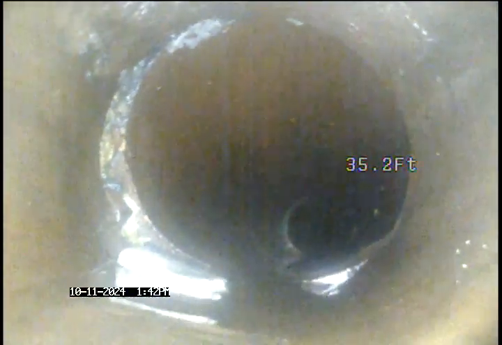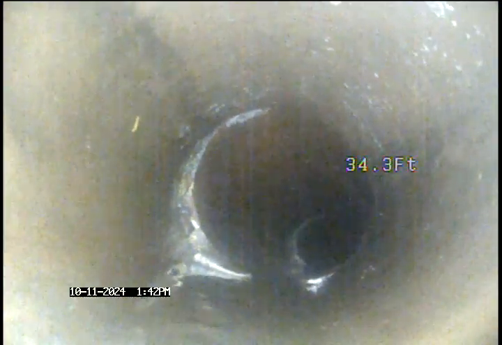Very minor tree root here at 42. It's drained down some, but when water is flowing, it gets a little higher.